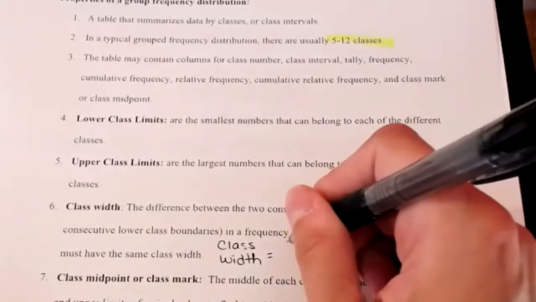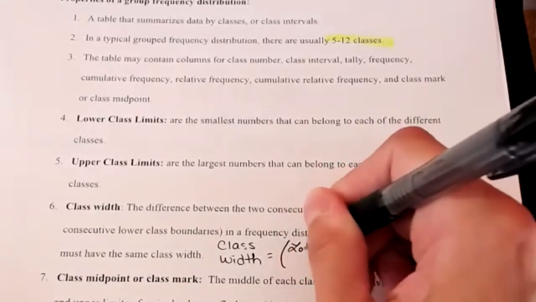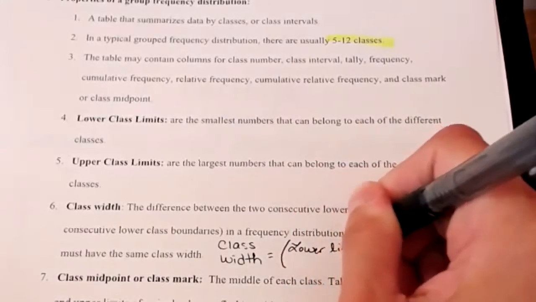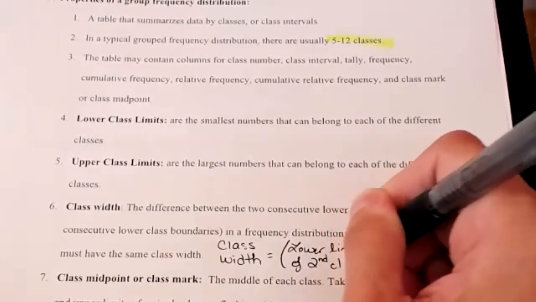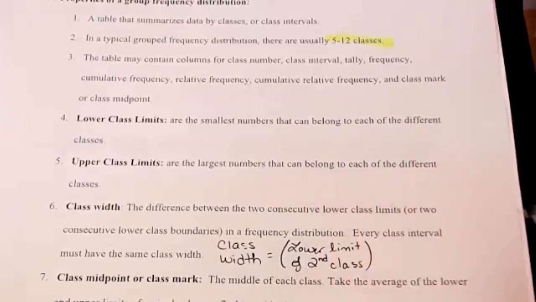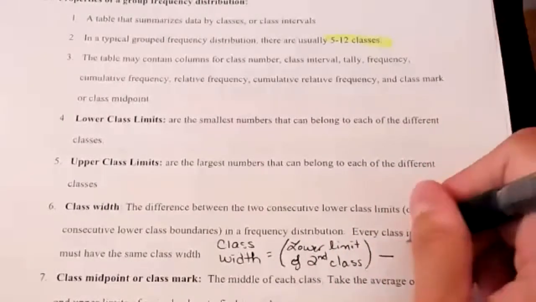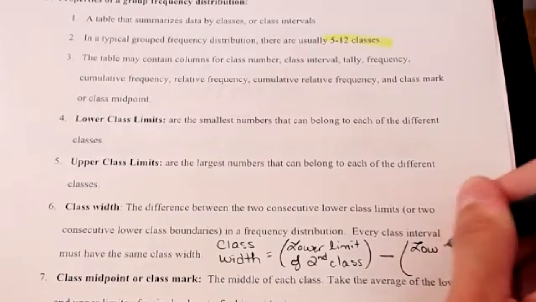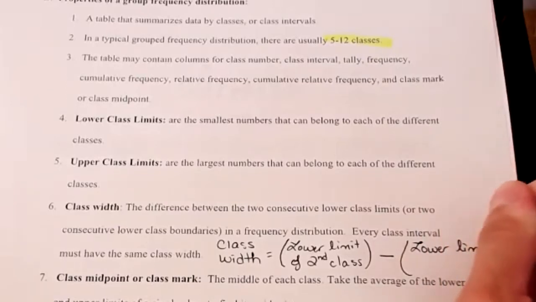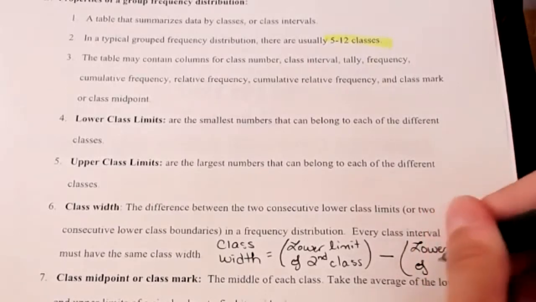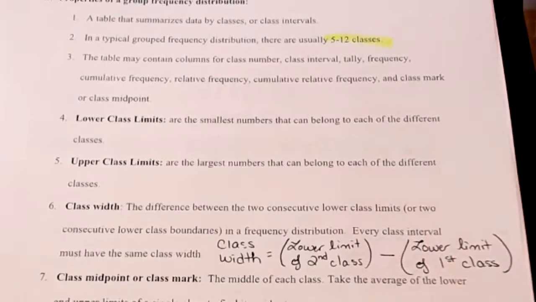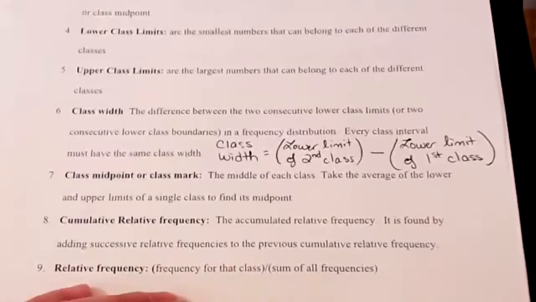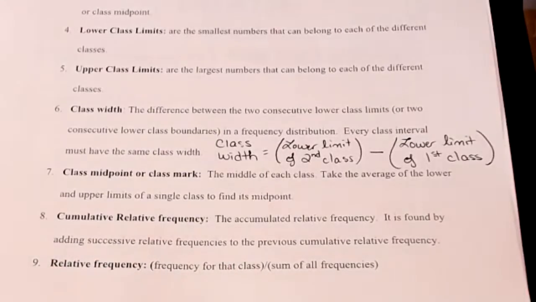You want to take the lower limit of the second class, and then you want to subtract the lower limit of the first class. That is the easiest way to keep that in your minds: the lower limit of the second class minus the lower limit of the first class.